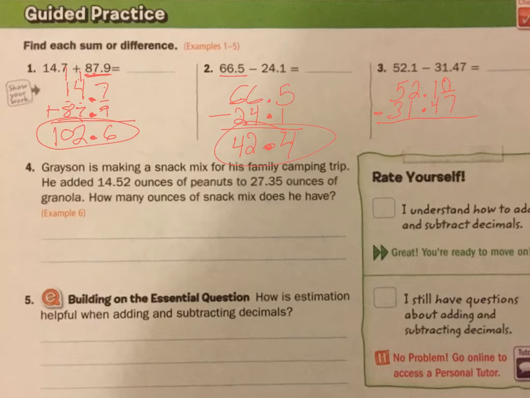0 minus 7 I cannot do. So I go to the neighbor. I say, can I borrow 1? Take 1 there, and then put it over here. So now I have 10. 10 minus 7 is 3. 0 minus 4 I can't do, so I come over here, and the 2 becomes a 1. 0 becomes a 10. 10 minus 4 is 6. I forgot to drop my decimal there, but that always drops straight down. 1 minus 1 is 0, and 5 minus 3 is 2, so my answer is 20.63.